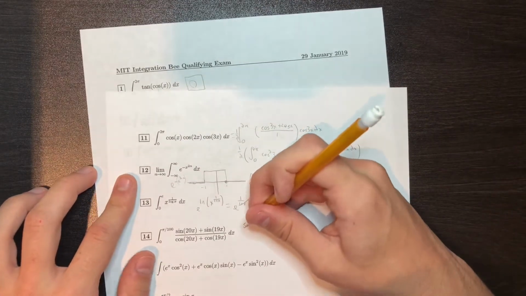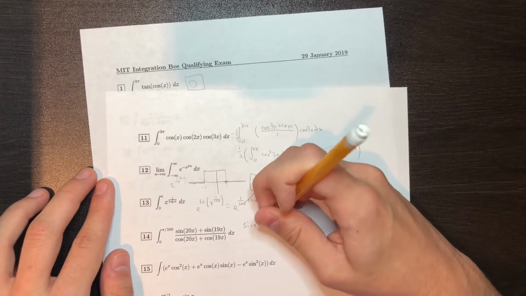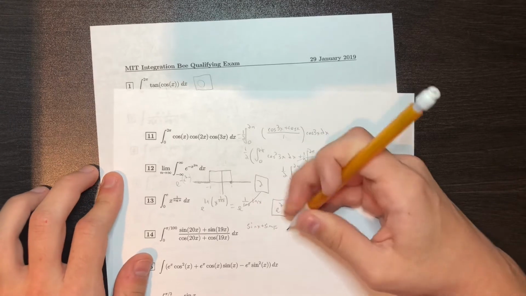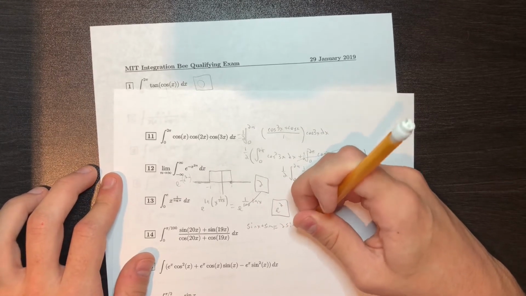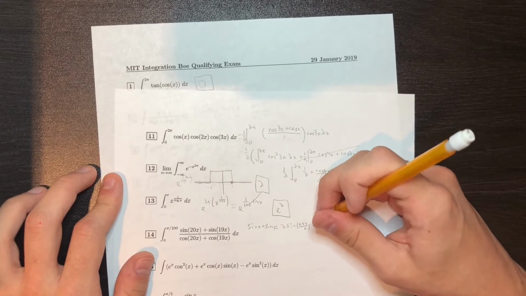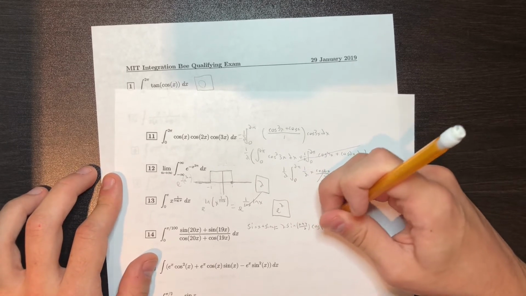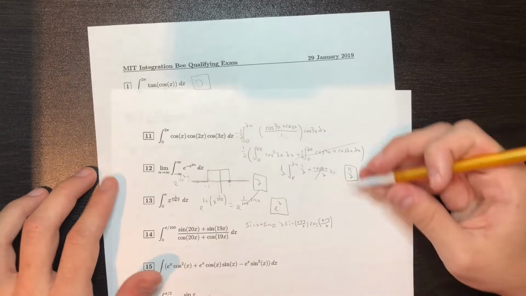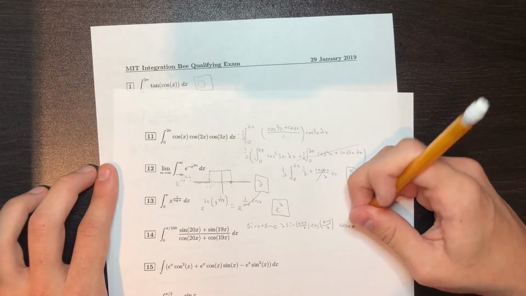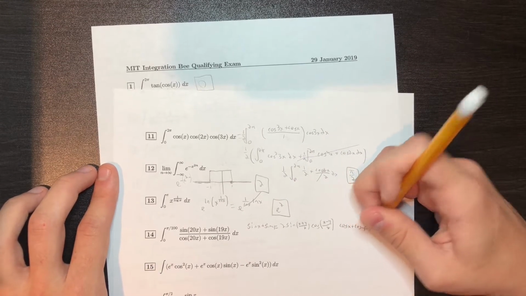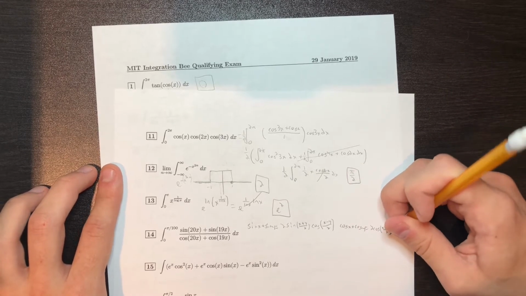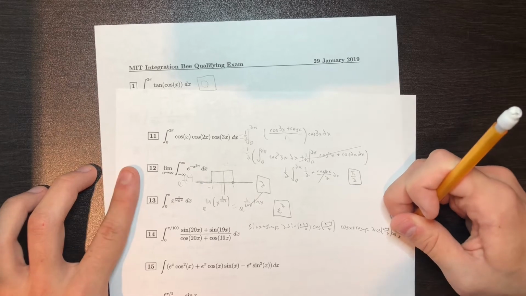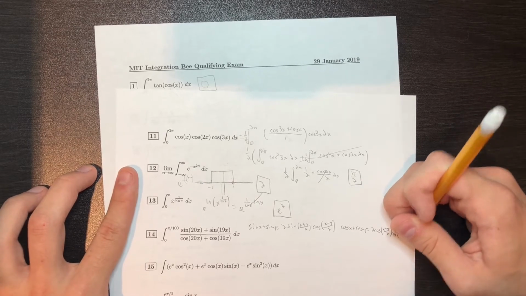So we have sine of x plus sine of y is going to be equal to 2 times sine of x plus y over 2 times the cosine of x minus y over 2. Now we also have that cosine of x plus cosine of y is equal to 2 cosine of x plus y over 2 times cosine of x minus y over 2.